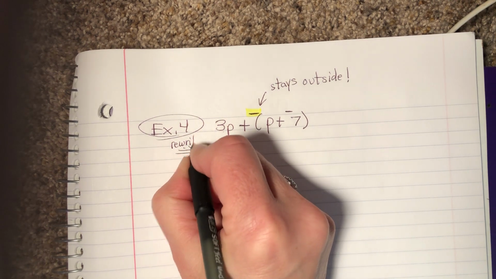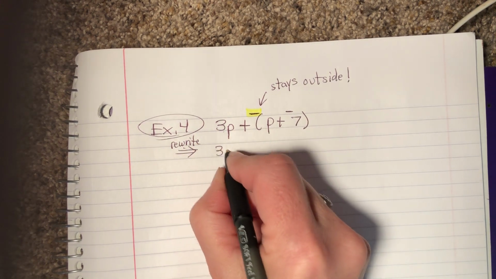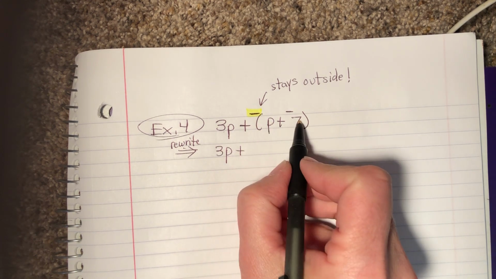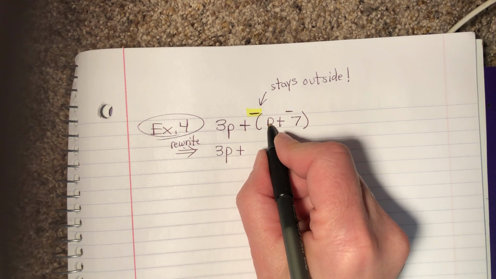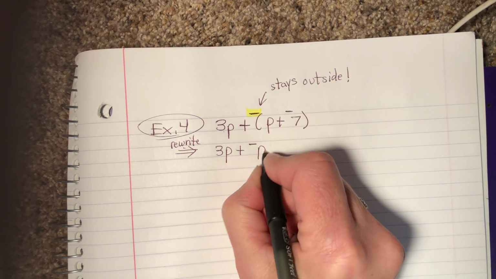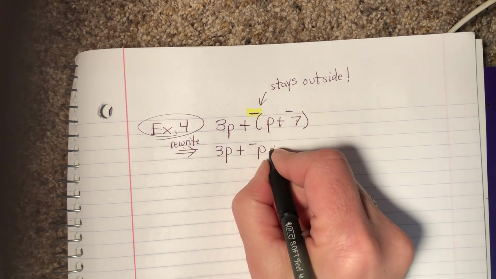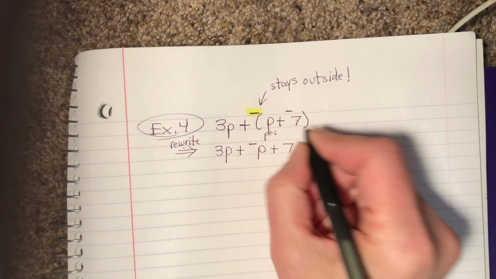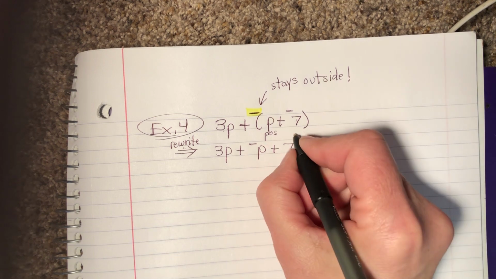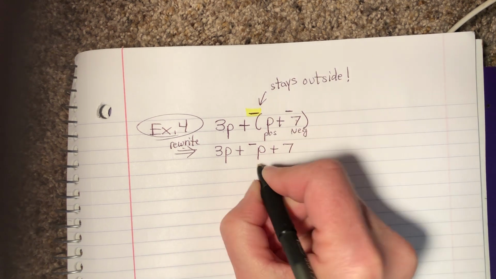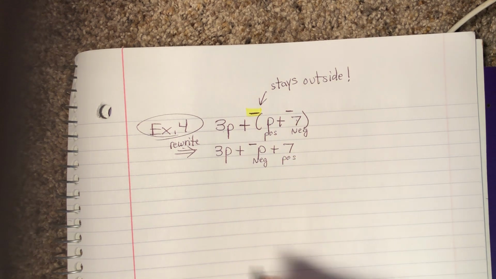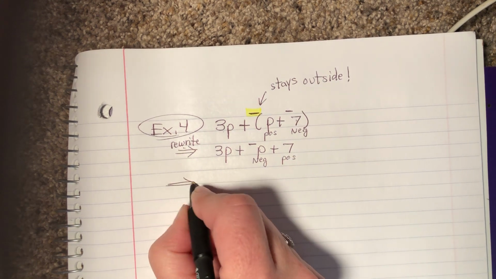Rewrite 3p plus, now the negative on the outside is going to change the sign of everything on the inside, plus positive p, negative 7, positive 7, right? That's positive, that's negative, negative, positive. See, they switched. Okay, then add like terms.